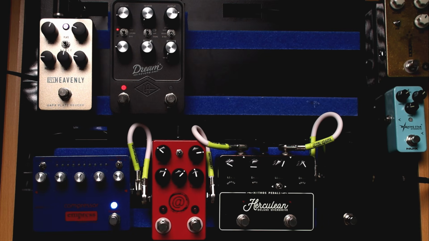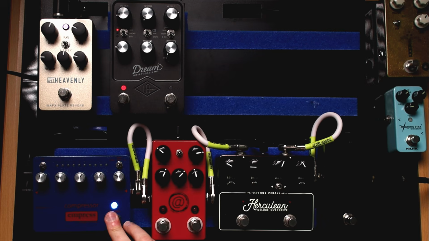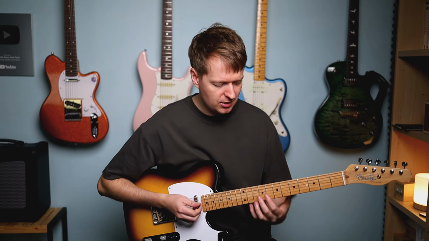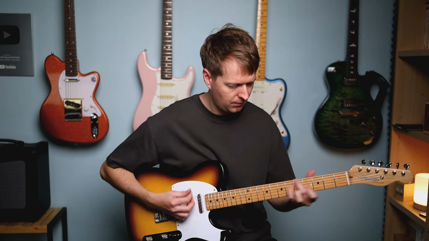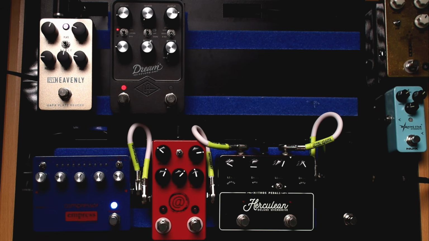So that compressed sound is not really boosting the volume you hear. Maybe it is a little bit, but I'm just squashing the sound a bit. And for me, that's too much of a clean sound. So what I like to do is introduce my first pedal as my clean sound, as my bass tone, let's say, and it's going to add a bit of a sparkly overdrive to the sound.